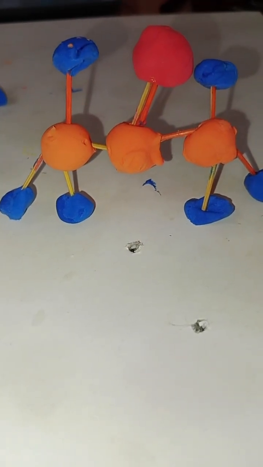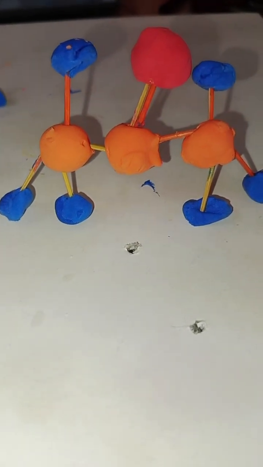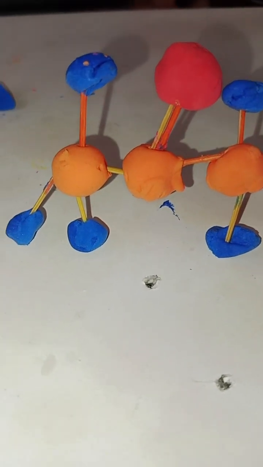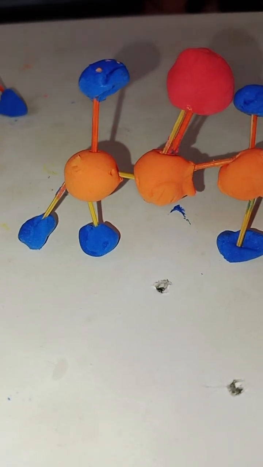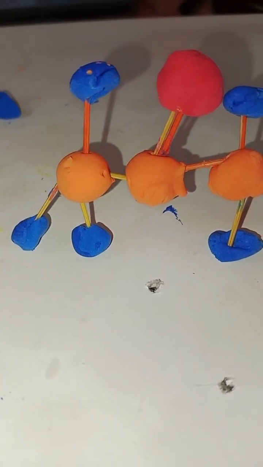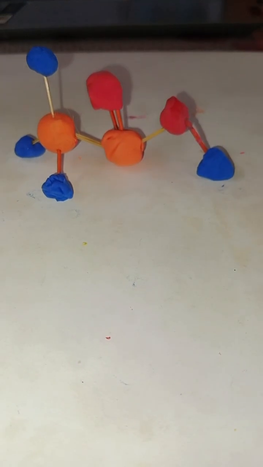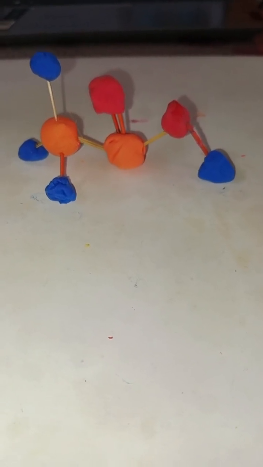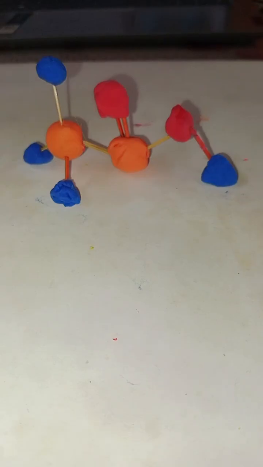Now you tell me about oxygen. You have only one oxygen atom. What is the valency of oxygen here? 2. Now tell me what is the valency of hydrogen here? 1. So from these two molecules, you can easily find out that carbon valency is always 4. Oxygen valency is always 2. Either it can make a double bond or maybe 2 single bonds. And hydrogen valency is always 1.